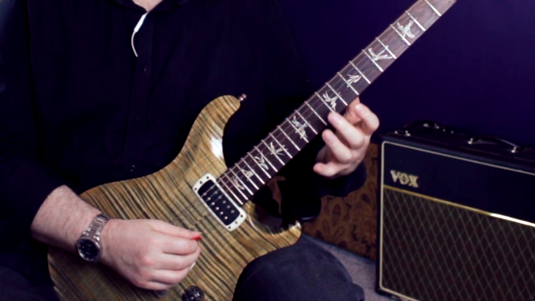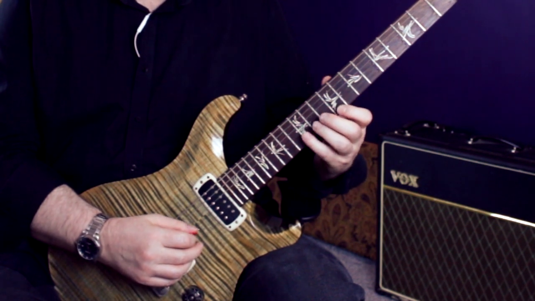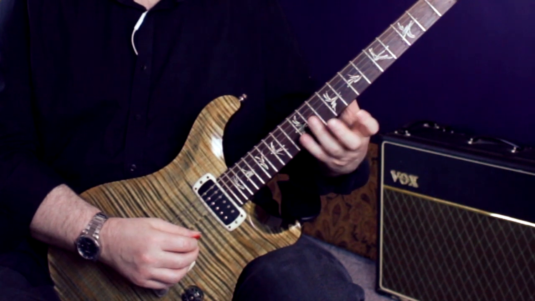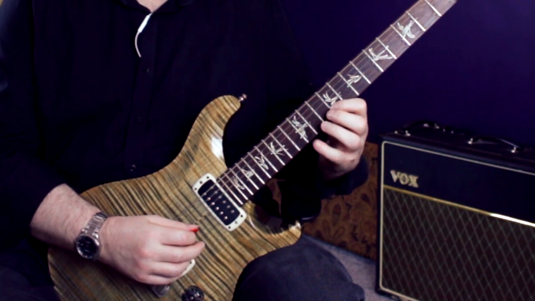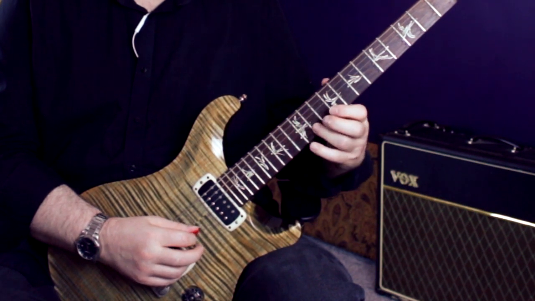Those are the three versions of the ascending pattern, and for the descending pattern you start with your little finger or your third finger, you start with your middle finger, or you start with your index finger. So that gives you 6 patterns.